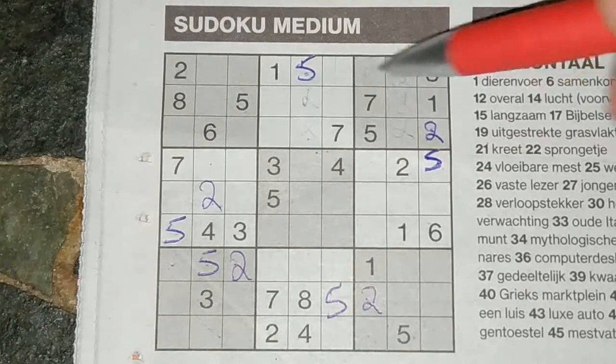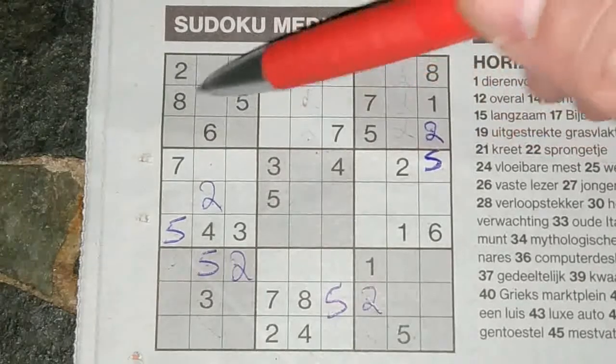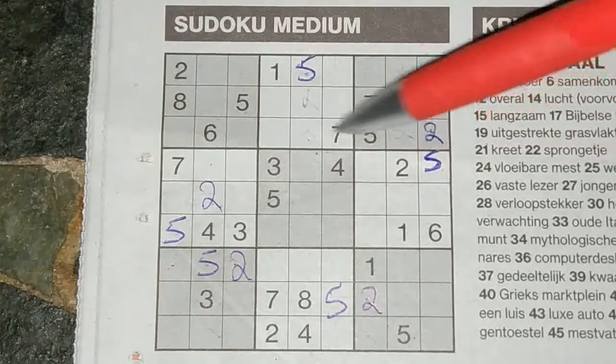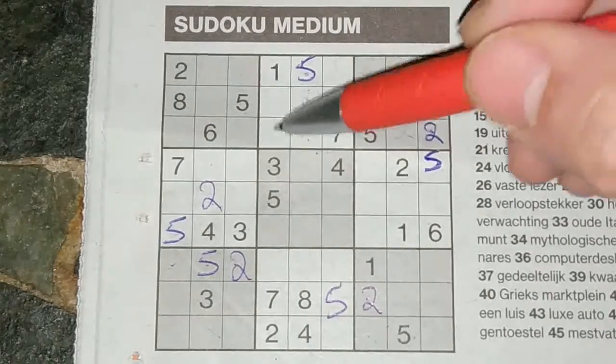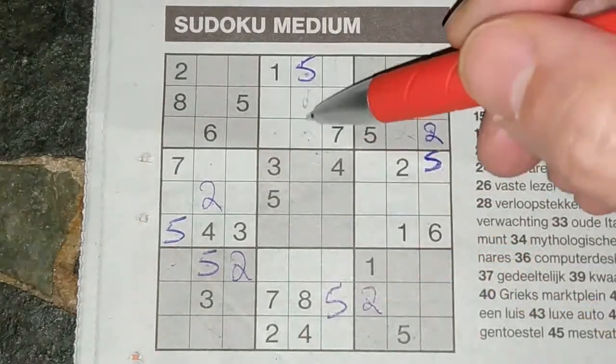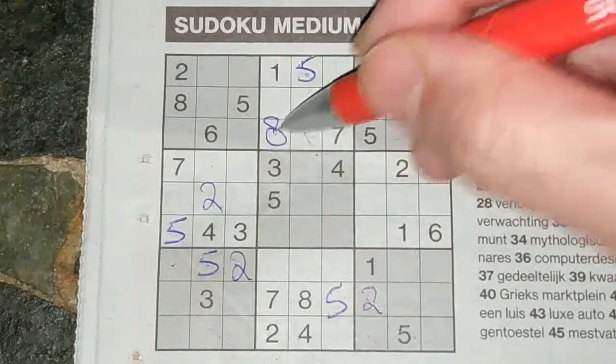8. 8 in the first row. 8 in the second row. So in the third row, the only two places for an 8 are here and there. But I see here already an 8. No 8 there, 8 should be here.